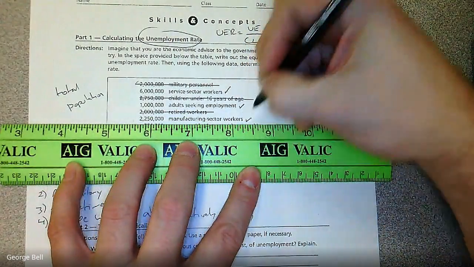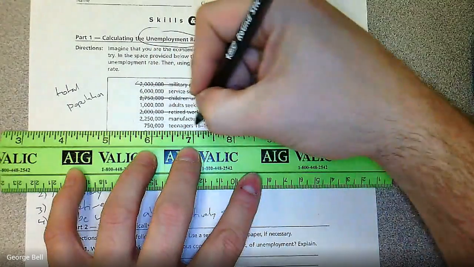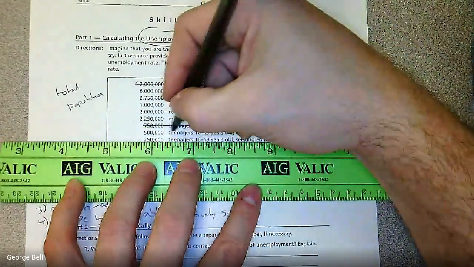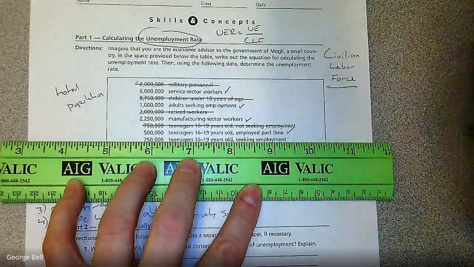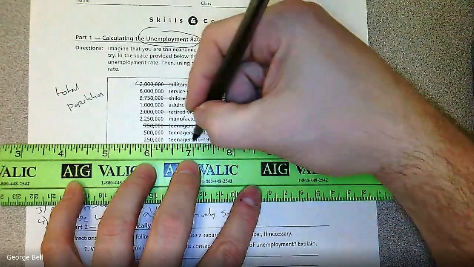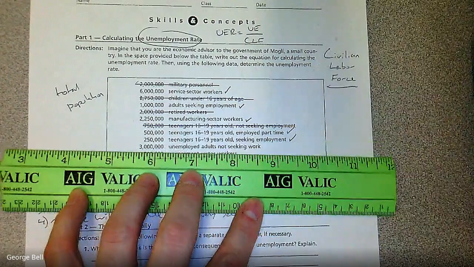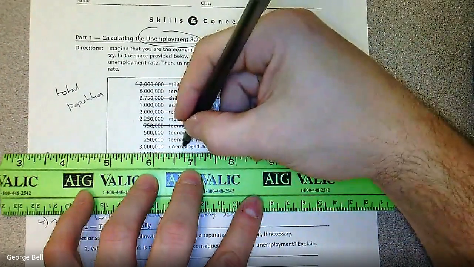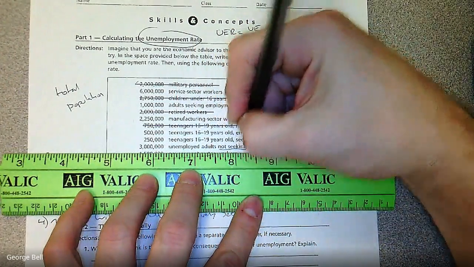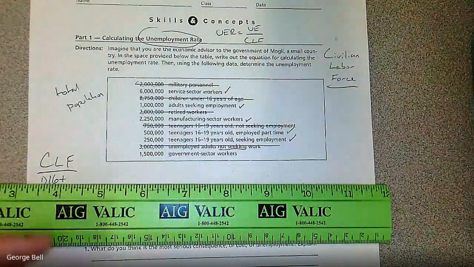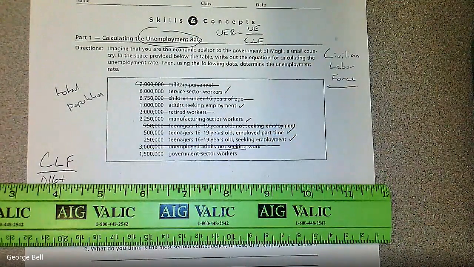Manufacturing sector workers are in. The teenagers not seeking are out. Teenagers employed part-time are in. Part-time does count. Teenagers seeking employment are in because they want to get a job. Unemployed adults not seeking is the key word here. They're out. They have to be willing and able. That was my wife once upon a time.